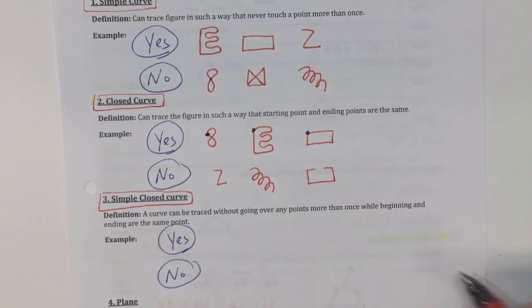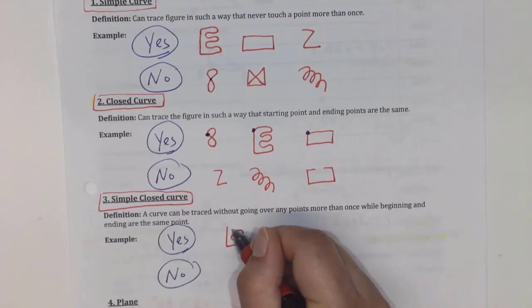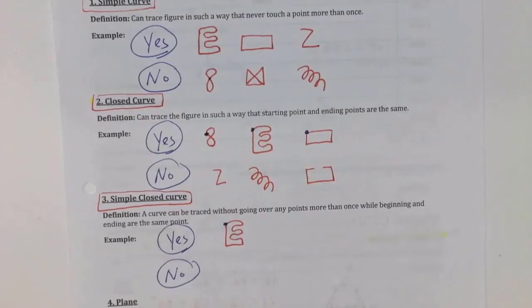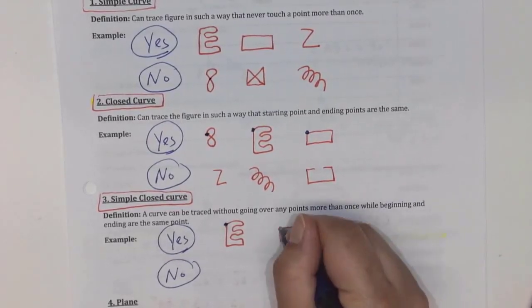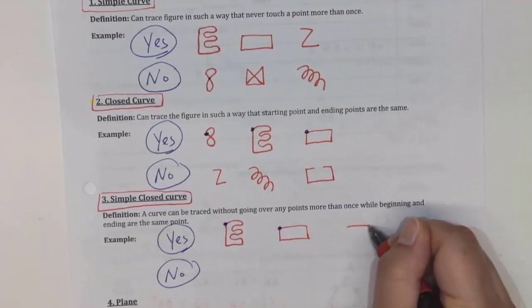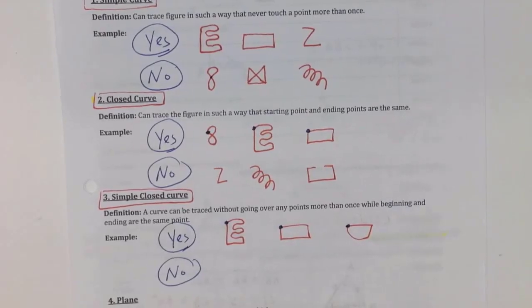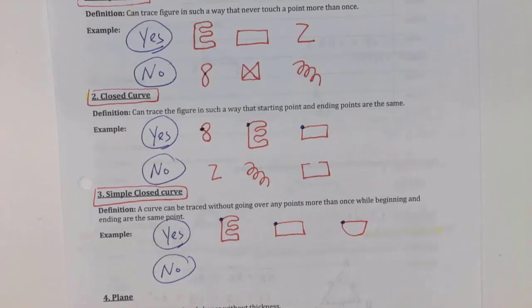The start and end point are the same, and they're not going to repeat. One more. The rectangular one, okay. So I'm going to give you one extra one, maybe something like that. Okay. One that is not a simple closed curve.